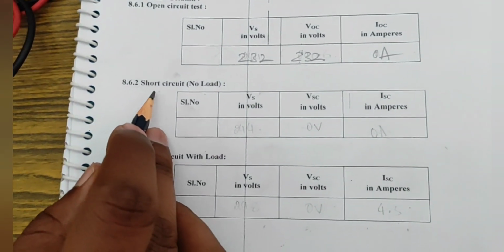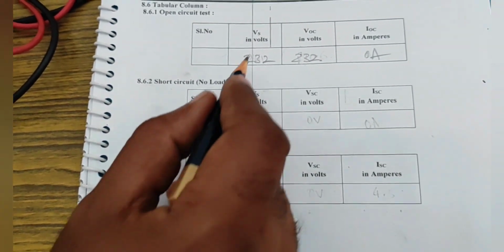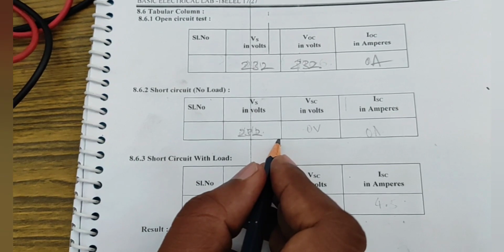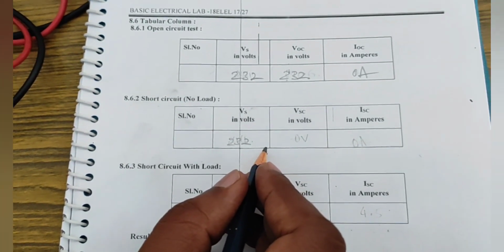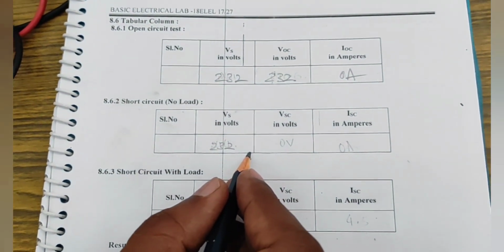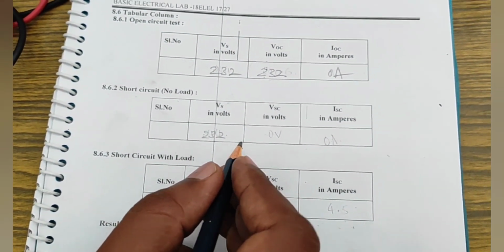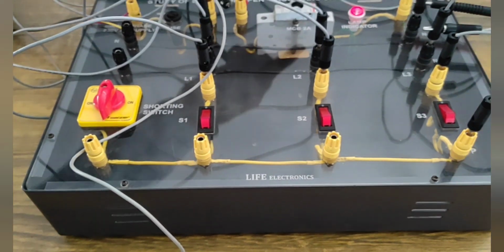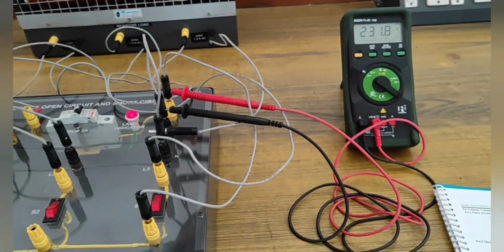Next, we need to do the short circuit without load. The supply voltage will be the same as the previous, that is 232, that we need to give. But before the short circuit, without applying load, we need to see what the voltage is. So we need to do the short circuit, then we can come here. It is also similar. The MCB is on, then the multimeter shows some reading, whatever the output voltage is.